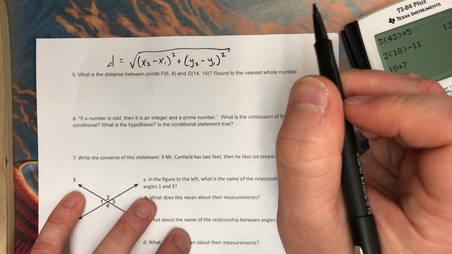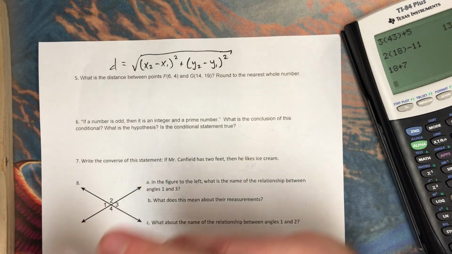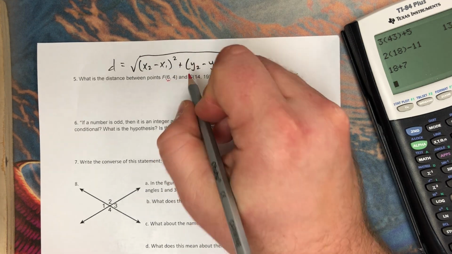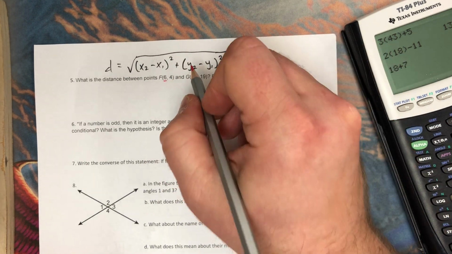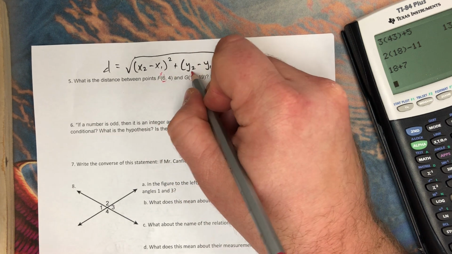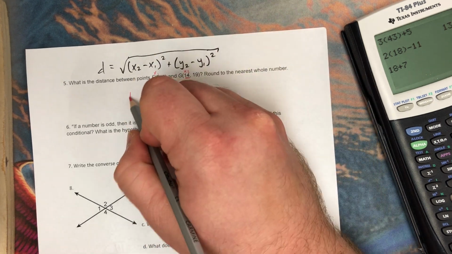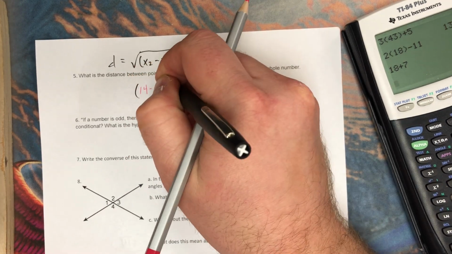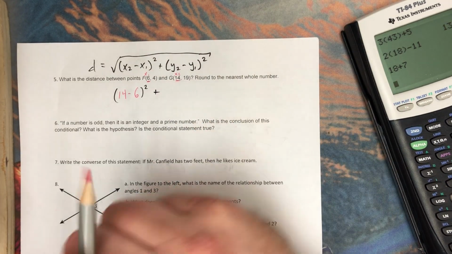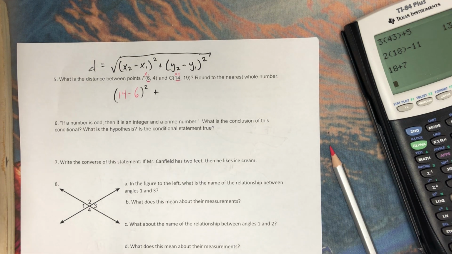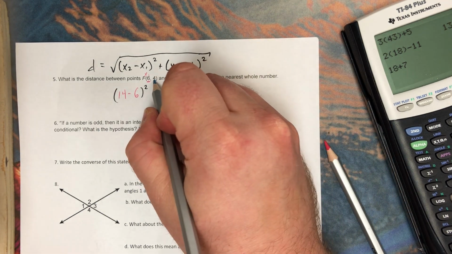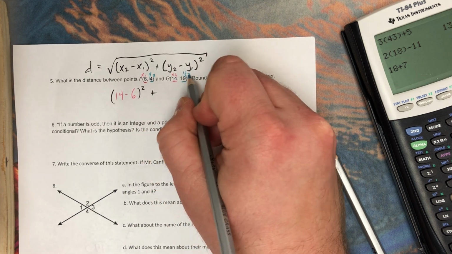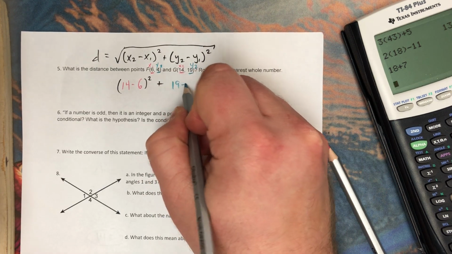All right. So just remember, points go x comma y. So these are going to be my two x's. We'll call that x1. We'll call that x2. So I'm going to write 14 minus 6. That's going to be in my first parentheses here. And my second one, that's where the y's are going to go. That's going to be y1. That's going to be y2. So we'll do 19 minus 4.